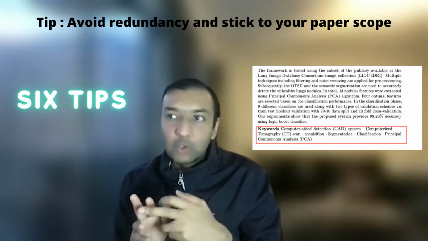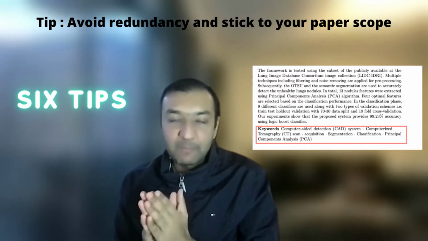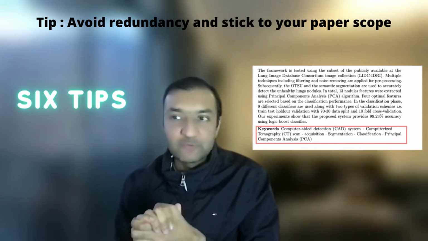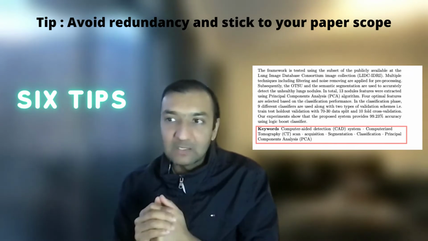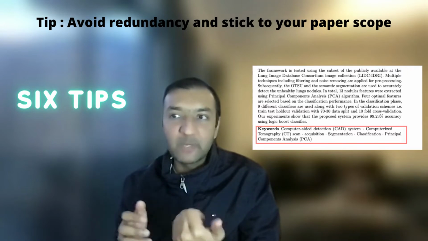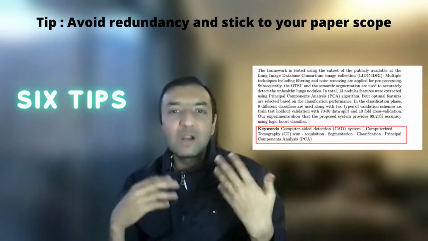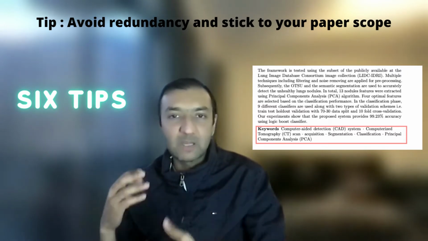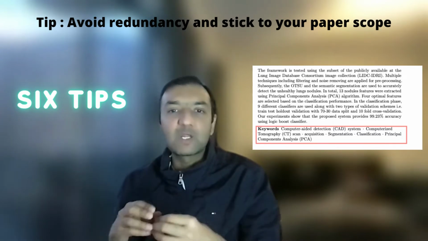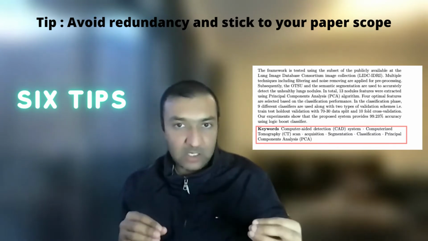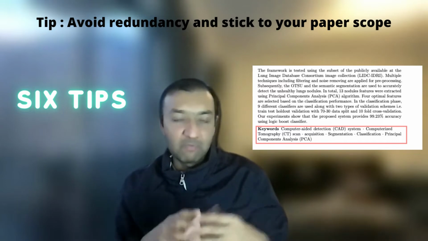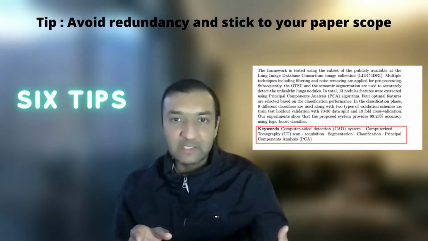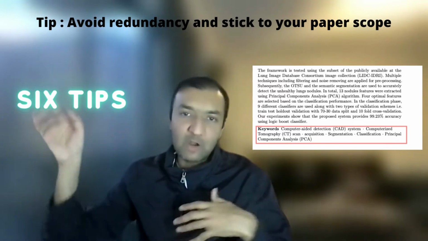The second thing is, focus on the main topic of your research. For example, if you are working on insulin, a glucometer, or blood glucose, do not add something about the lungs and heart. If you are working on computer networking techniques, 5G, 6G, do not add some of the cryptographic things there.